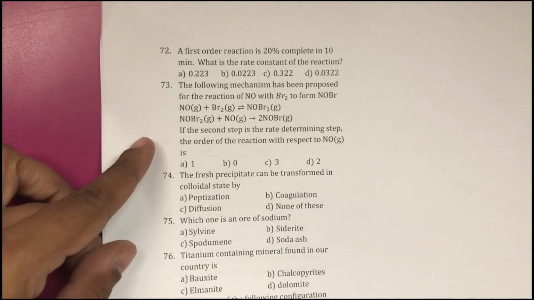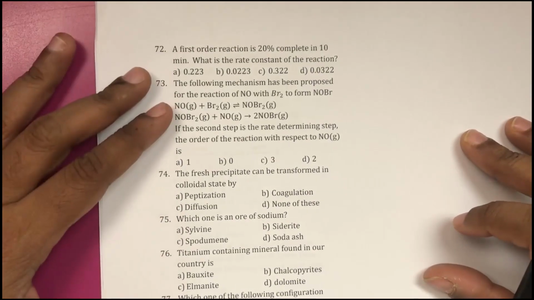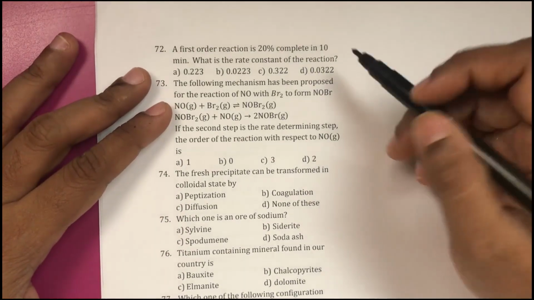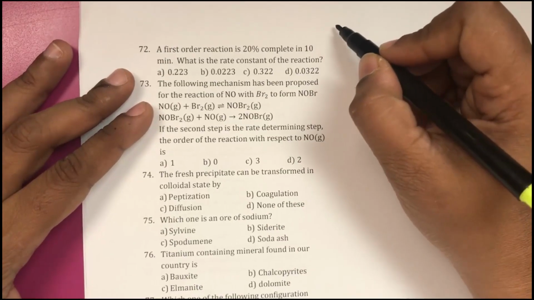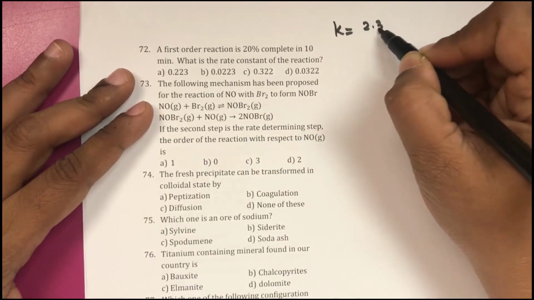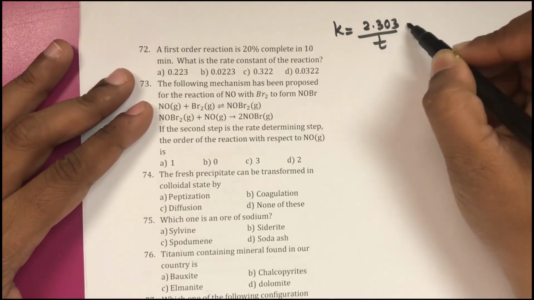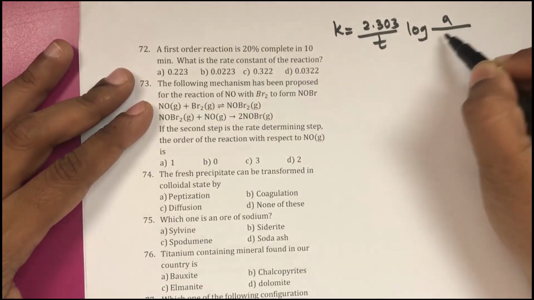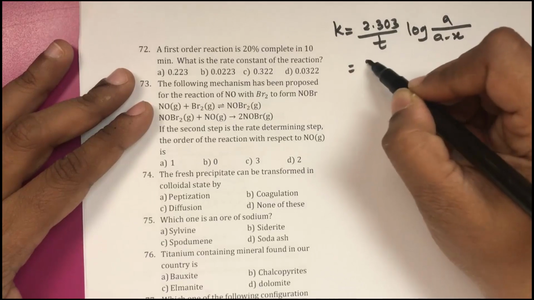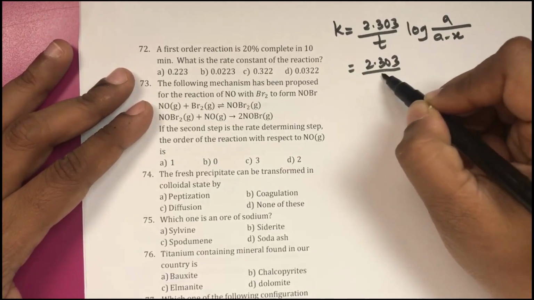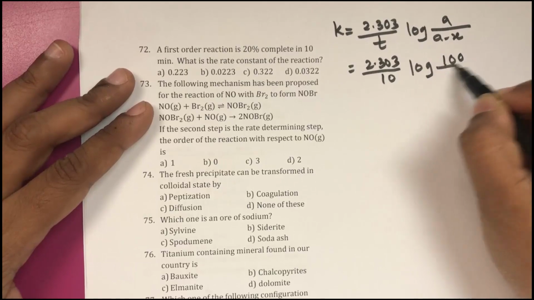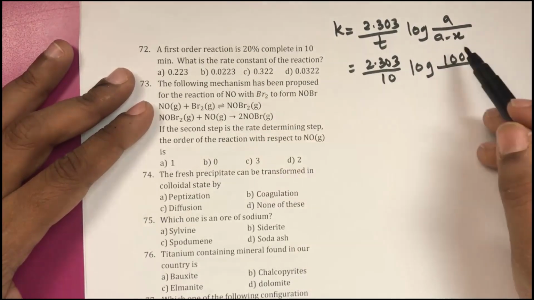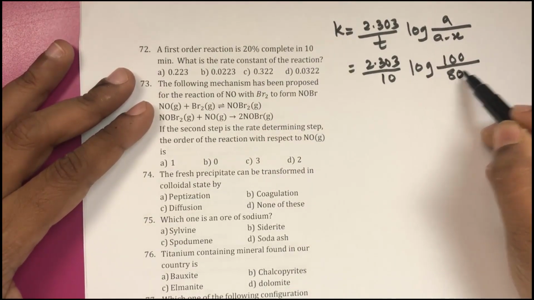Question number 72. A first order reaction is 20% complete in 10 minutes. What is the rate constant? We have an equation: k = 2.303/t log10 [A/(A - x)]. So this is 2.303, time is given as 10, log of initial 100 divided by 20% completed, so 100 minus 20, that is 80.